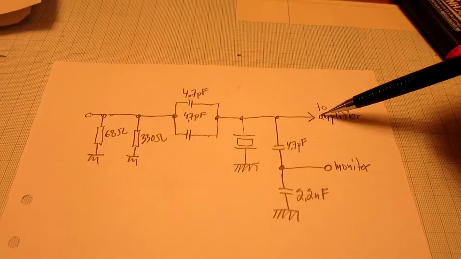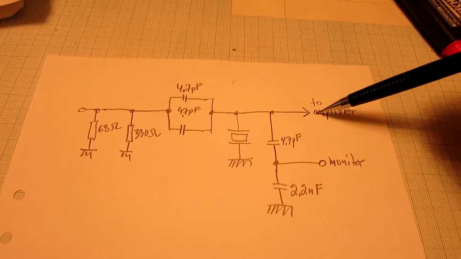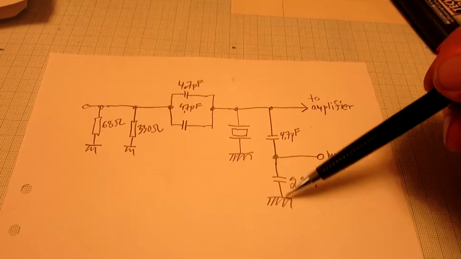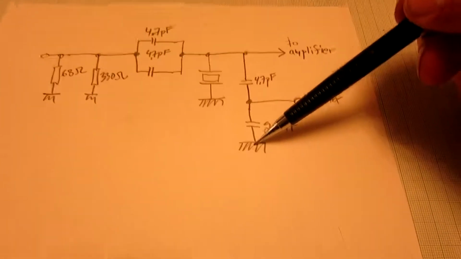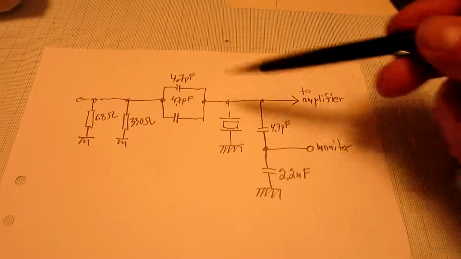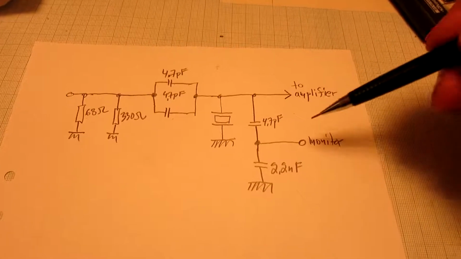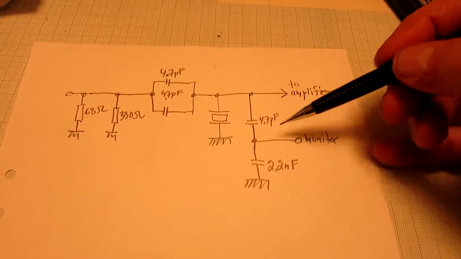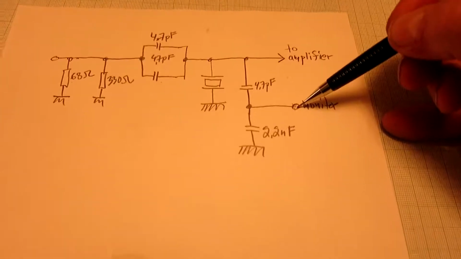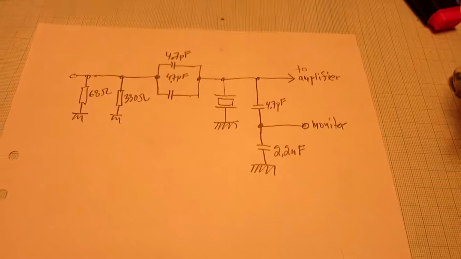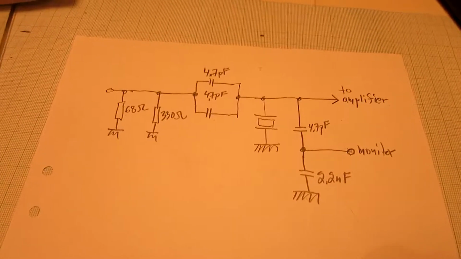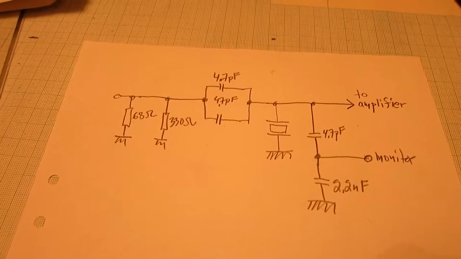And here I have nothing at this time, and this capacitor is in a voltage divider with 2.2 nanofarad. It means that it doesn't load anything on the crystal resistively, or rather the load is extremely small. So I can connect a 50 ohm monitor at this point and look at various effects that I'm interested in. What happens when the power is increased above a certain limit and so forth.